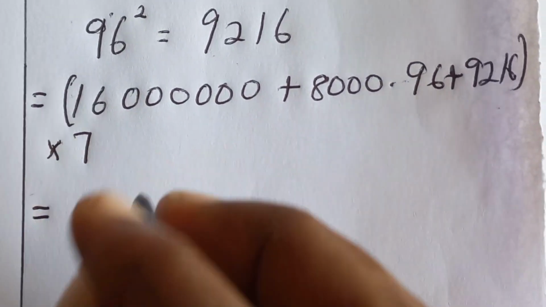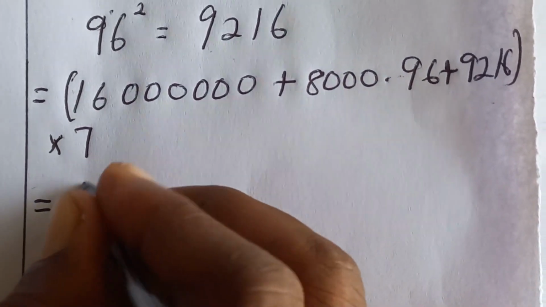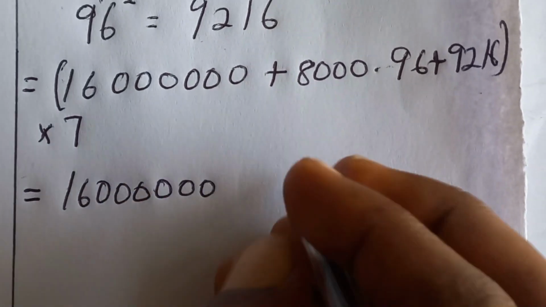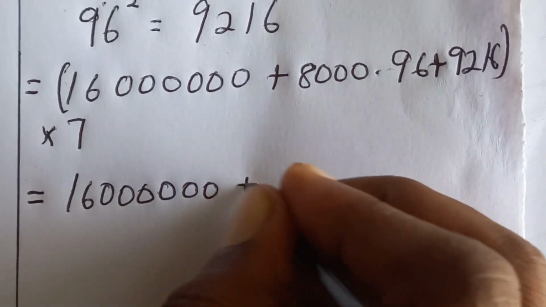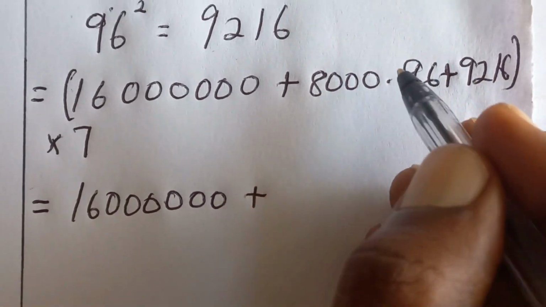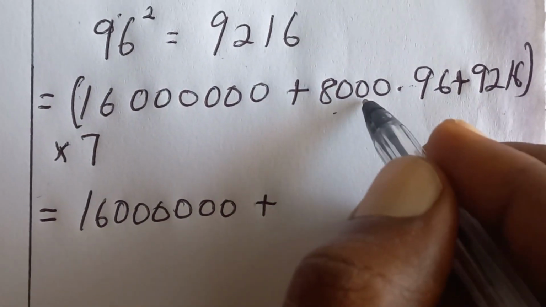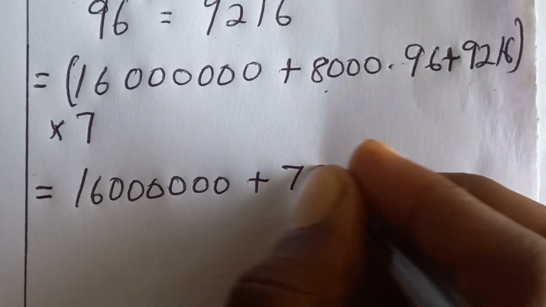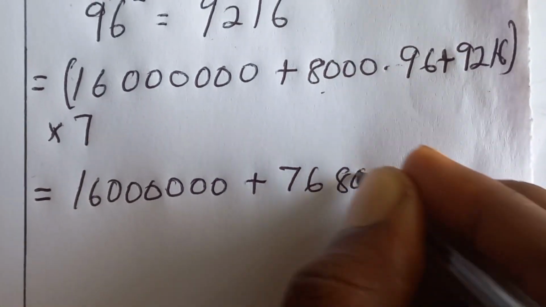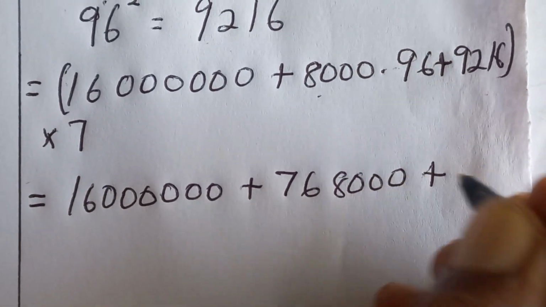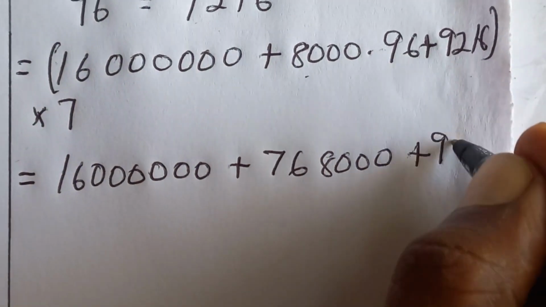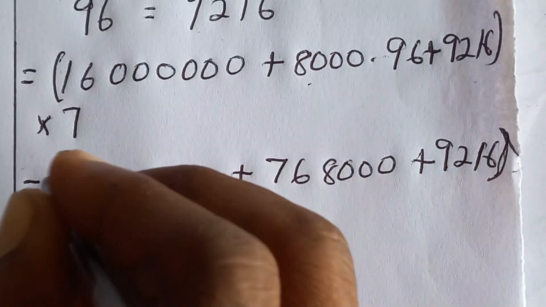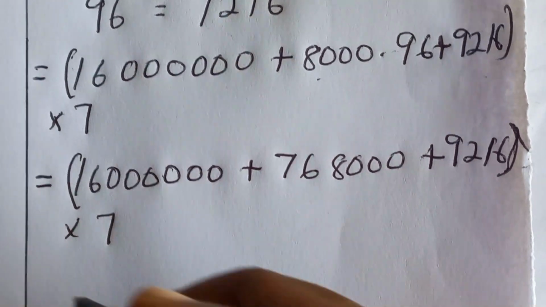So with this, we have 16 million, plus 96 times 8000, which gives 768000, plus our 9216, multiplied by 7.